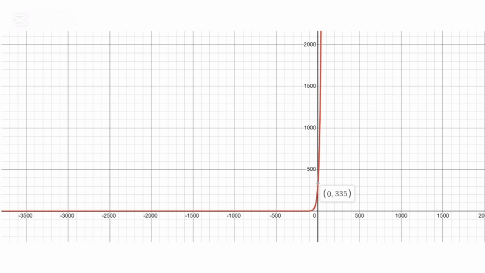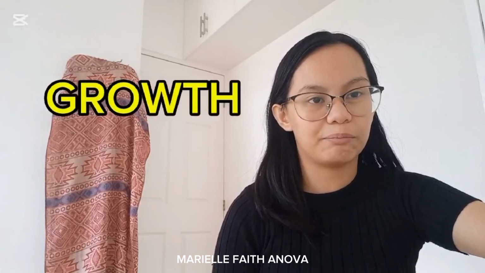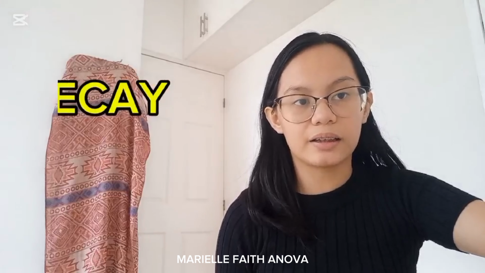To visualize all of this, let me show you the graph. Seeing the graph alone, you can see that it is increasing. However, how do we know this just from seeing the equation alone? Basically, if k is greater than 0, the function models the growth of an entity. However, if k is less than 0, the function models the decay of an entity.